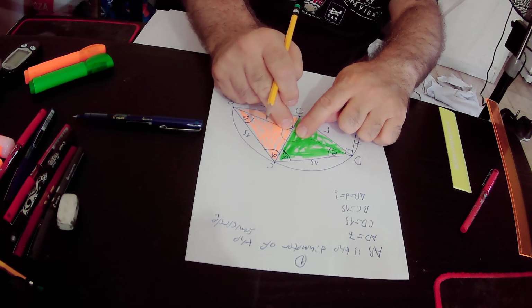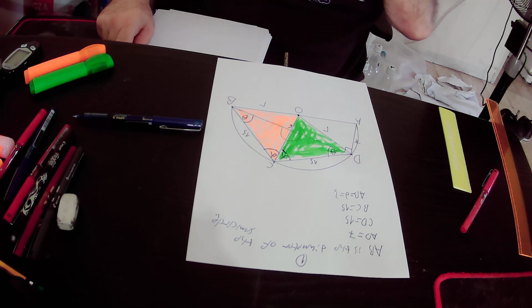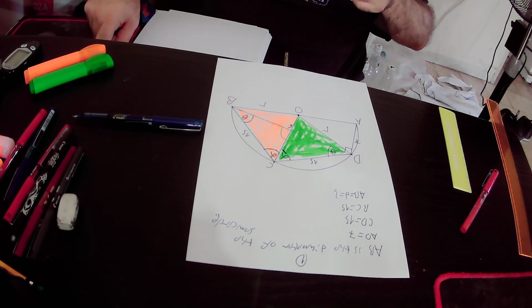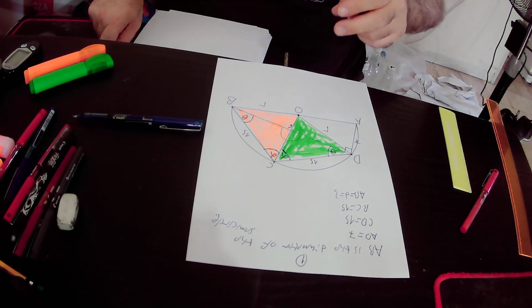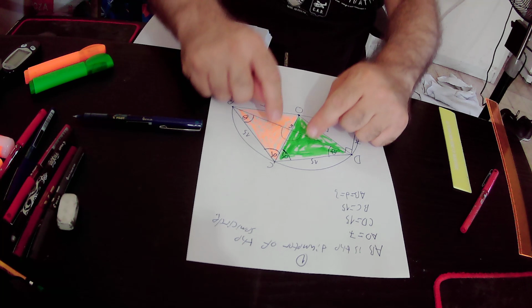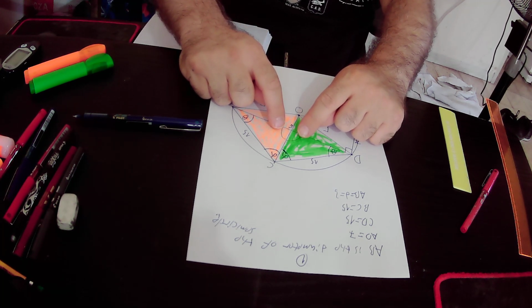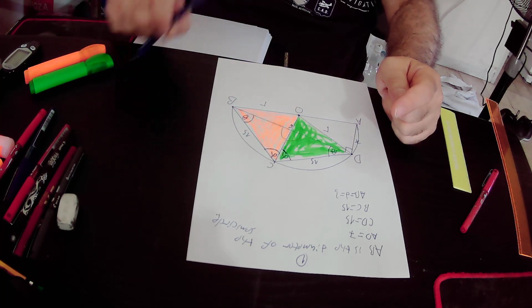Those two angles are equal according to the rule that corresponding angles in congruent triangles are equal to each other. Those two triangles are congruent, therefore their corresponding angles also will be equal to each other.